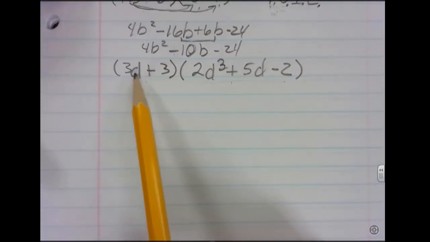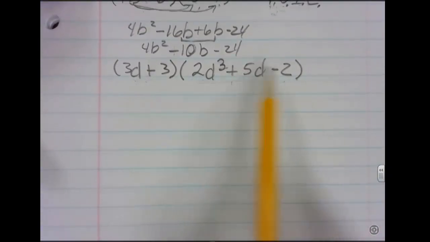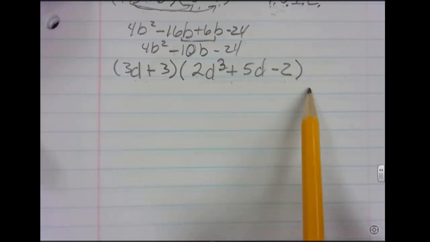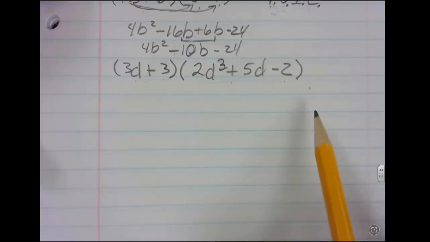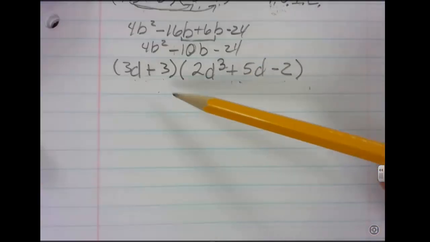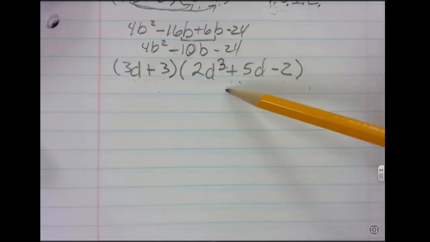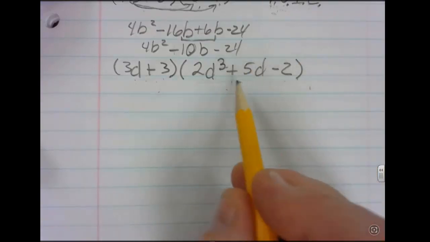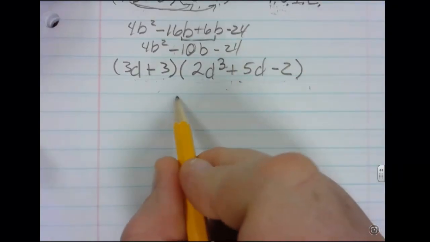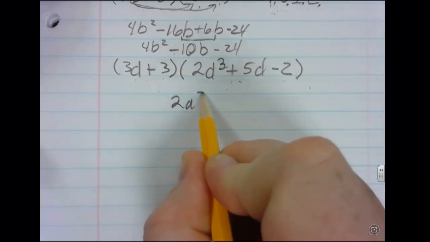And you could do 3d times all these, and then 3 times all these, and then look through your long string of numbers and try to combine your like terms. But there is another technique that we can use, and it's stacking the numbers, kind of like multiplying a 2-digit and a 3-digit number. Normally we like to put the 3-digit number on top, so what we're going to do is put 2d to the third.